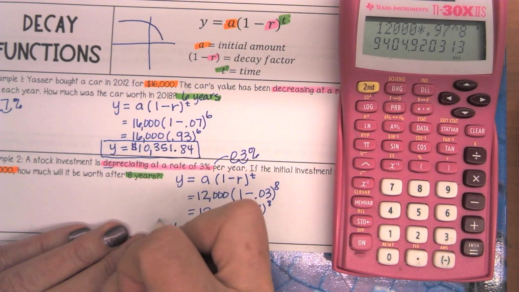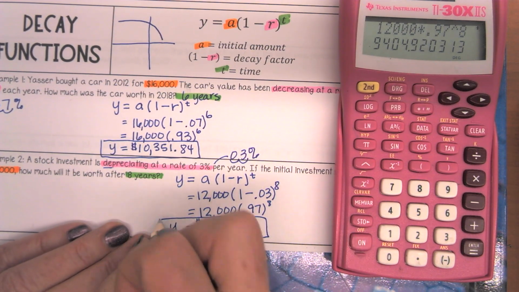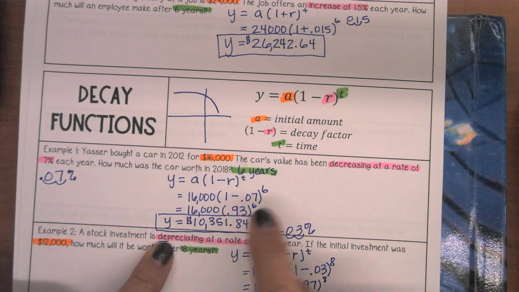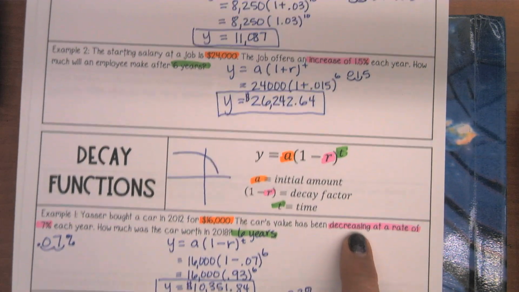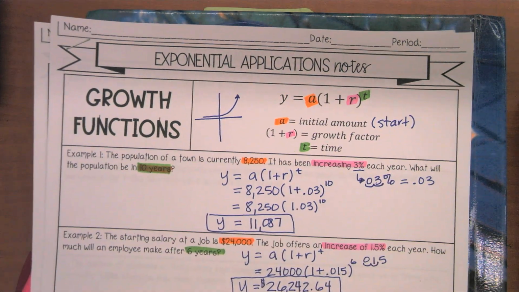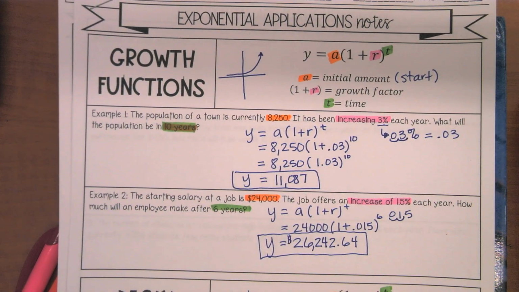Okay, now that is how you do growth and decay. Make sure when you're reading, you're looking for those words of depreciating and decreasing for decay, or you're looking for increasing or growing for growth functions. Okay, if you need help, just call me on over.